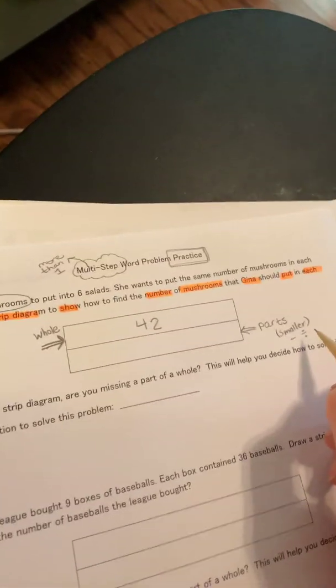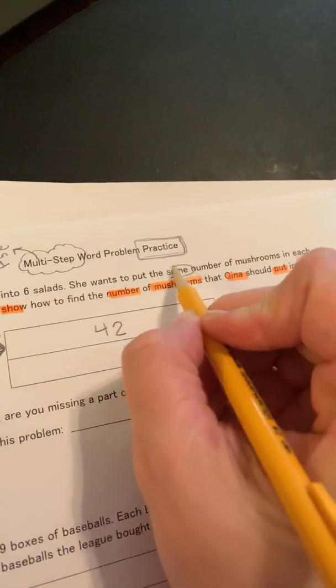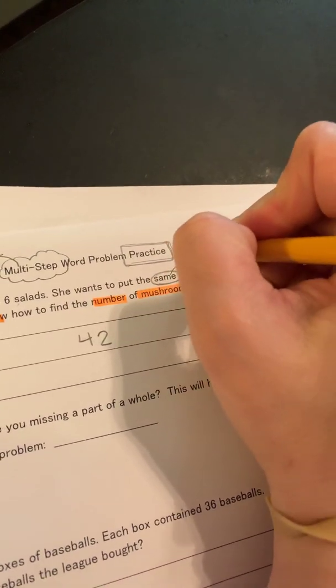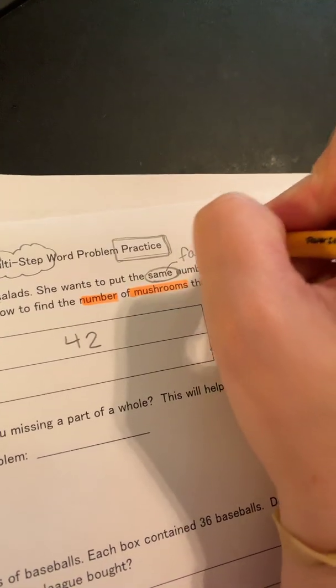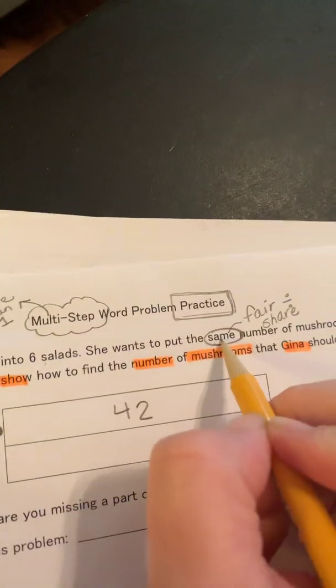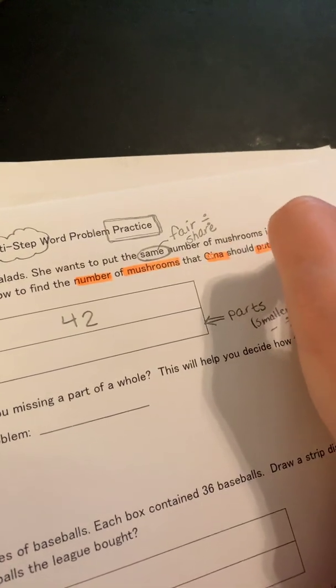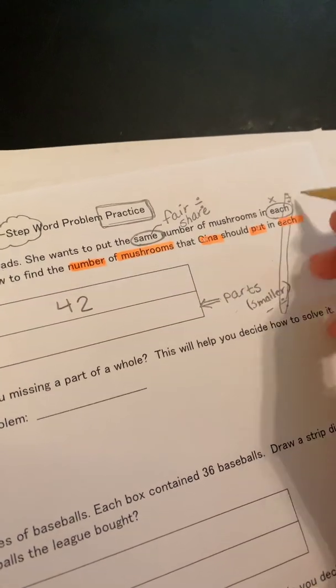Are there any words or any keys to lead us to one or the other? Yes, right here, same. If it's the same, that's fair. And the only time they care if we're fair is if we share. Fair share. That's a huge hint for division. Each salad has the same amount of mushrooms. Key word, each. Each is either group each together or take each group apart. Well, the division matches the missing parts. So this is division. How do you draw it?